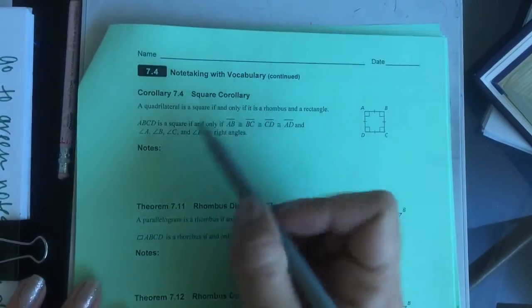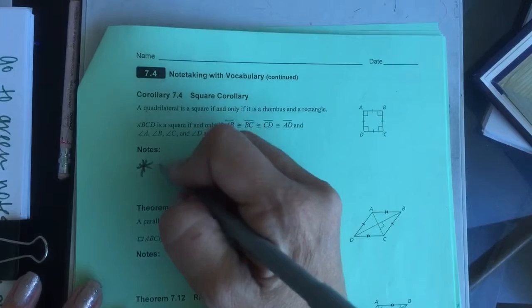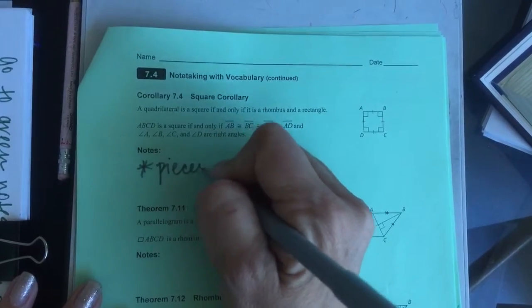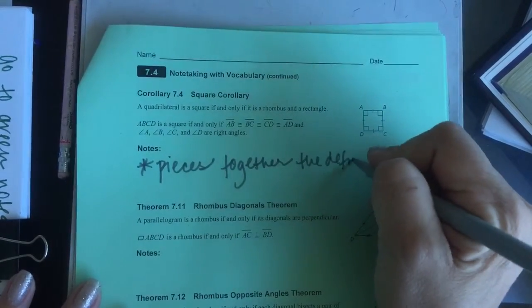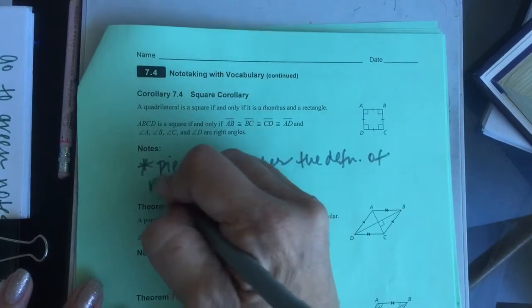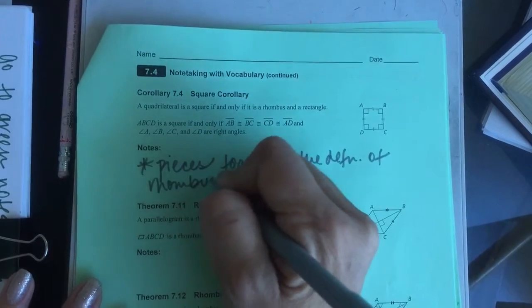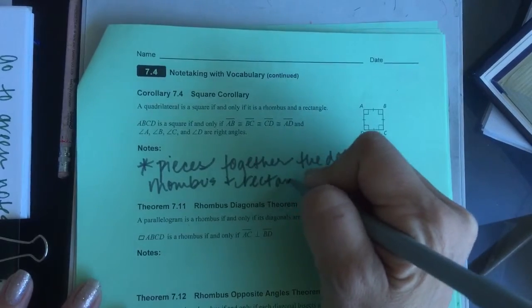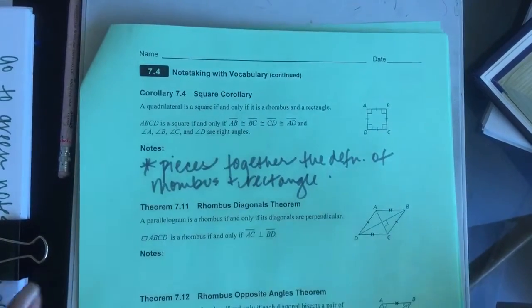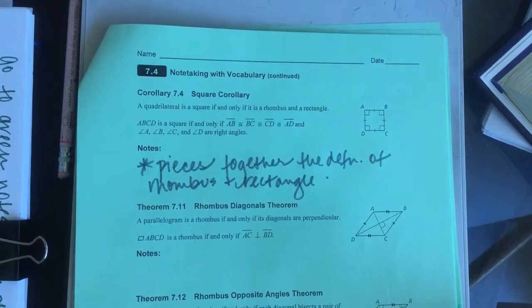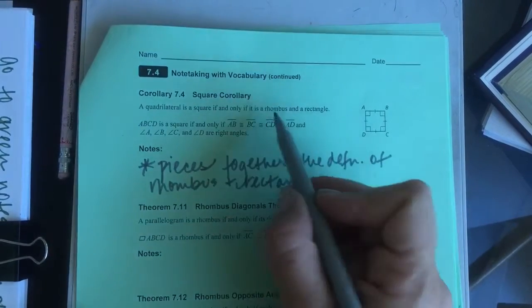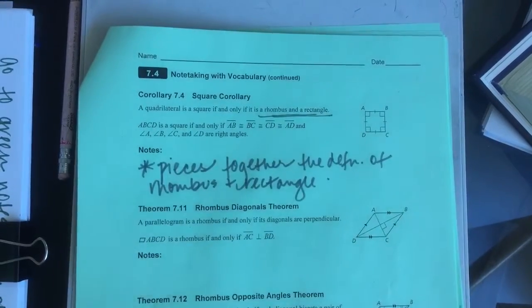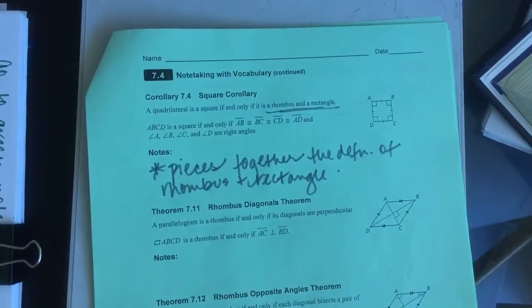Now, look at where this piece is together. Our corollary 7-4 pieces together the definitions of a rhombus and rectangle. And that's why we can call a square a rhombus and a rectangle. Just like I told you on the other page, a square is a rhombus and a square is also a rectangle. This says that a quadrilateral is a square if and only if it's both of those things.